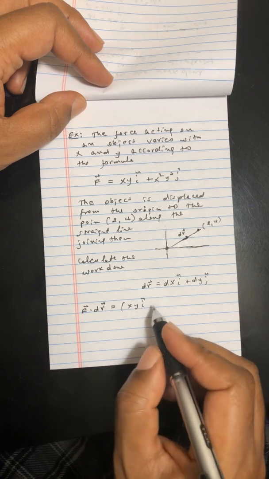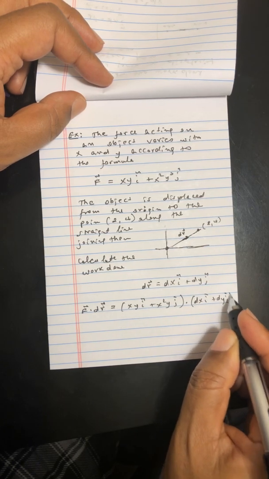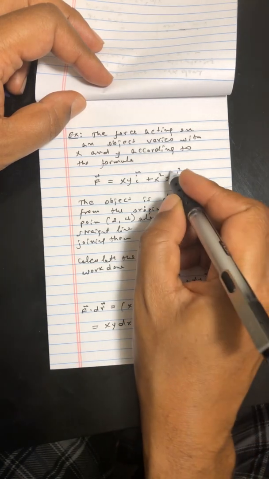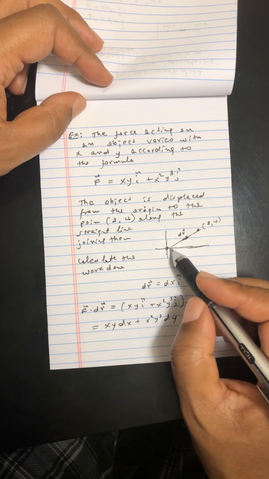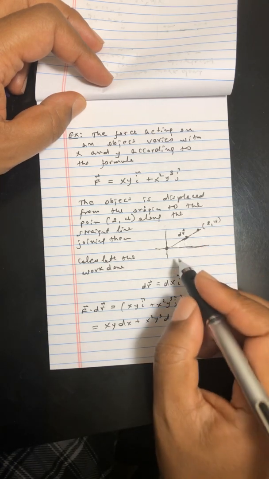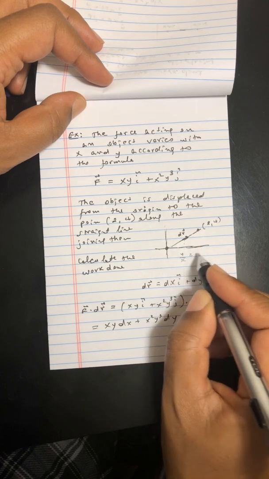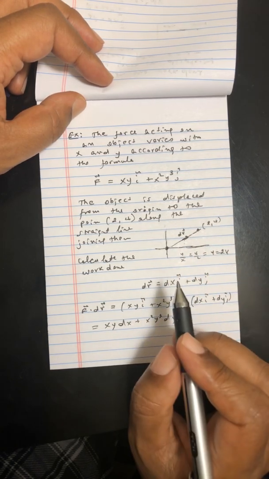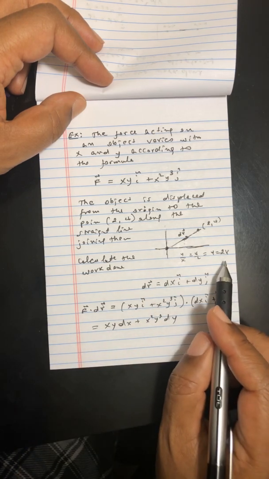Okay, so F dot dr is this one. You've got xy in the i direction plus x squared y cubed in the j direction, dotted with dx in the i direction plus dy in the j direction. This would be xy dx plus x squared y cubed times dy. Okay, now we can find the relationship between y and x using this path over here. You can say that y over x equals 4 over 2, which means y equals 2x. Basically finding the equation of the line joining 0, 0 and 2, 4. So the slope is 4 minus 0 over 2 minus 0, which is 2, and the y-intercept is 0.